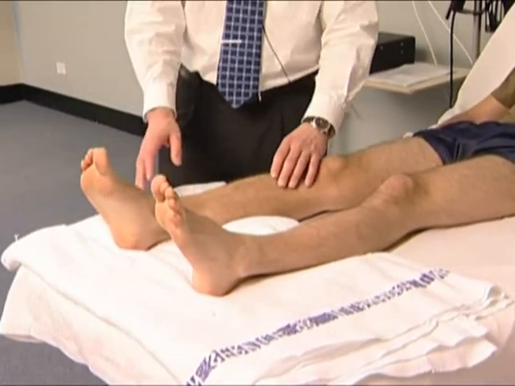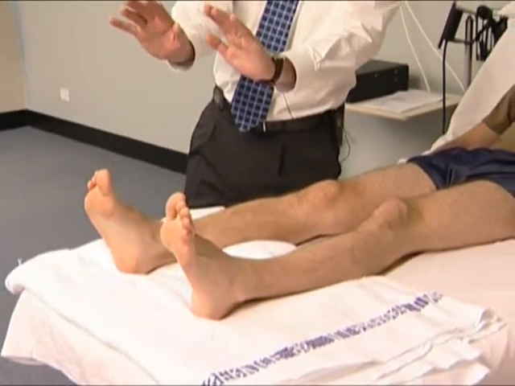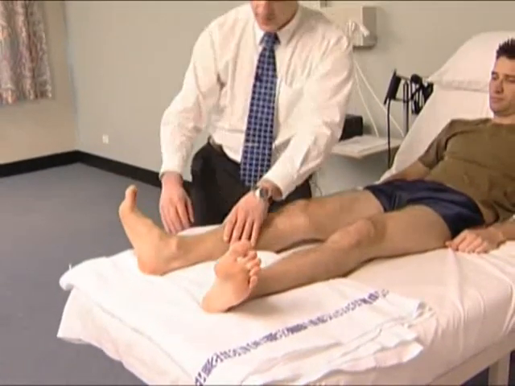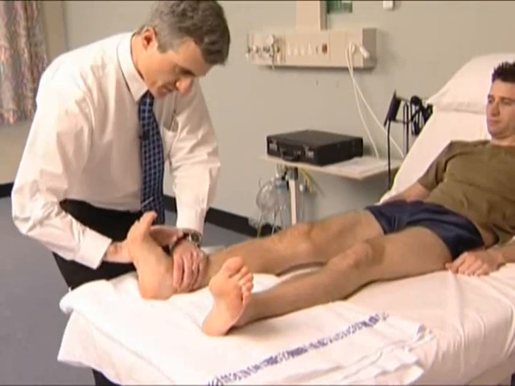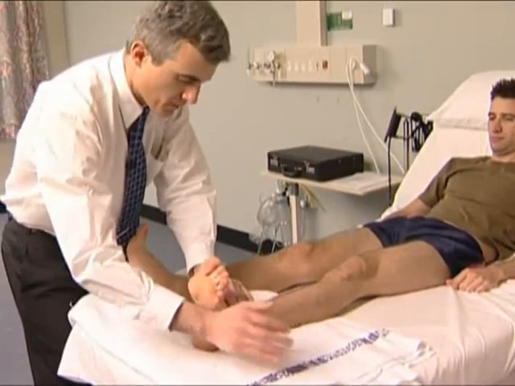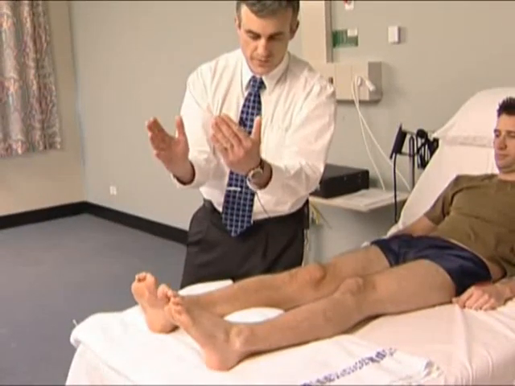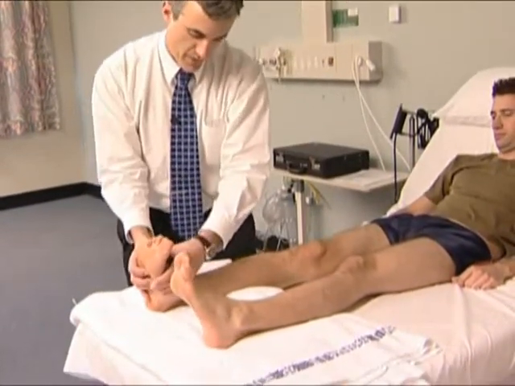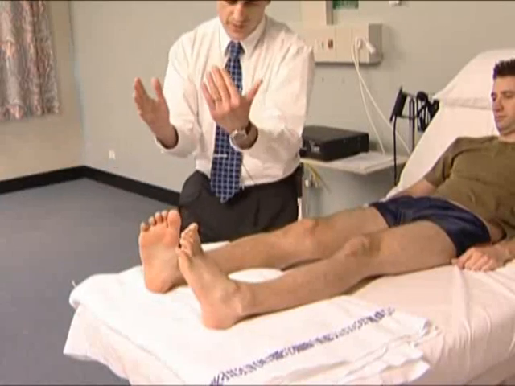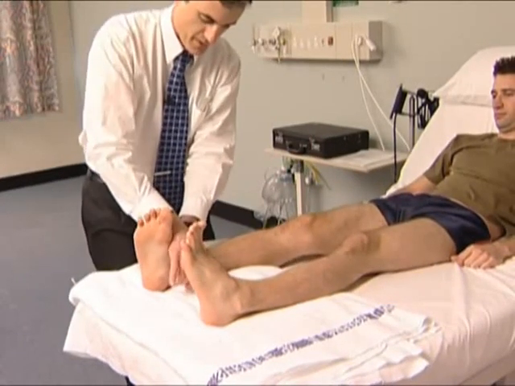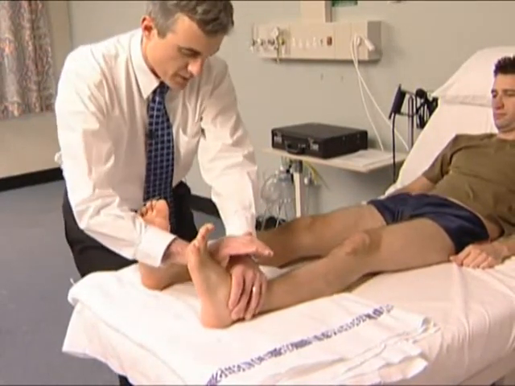Eversion. What I'd like you to do now is to put your feet out, away from each other like that. That's it. Keep it in that position. Push out. Good. Now inversion. Put your feet in so that they face each other. More like that. Relax a bit. More like that, so that they're facing each other. That's it. Hold it there. And hold it there.